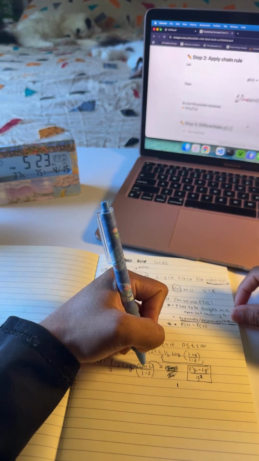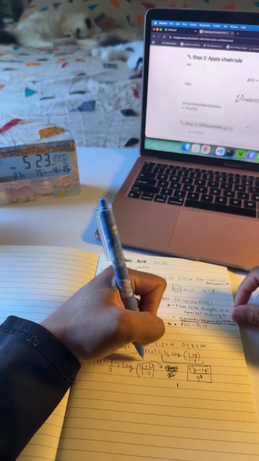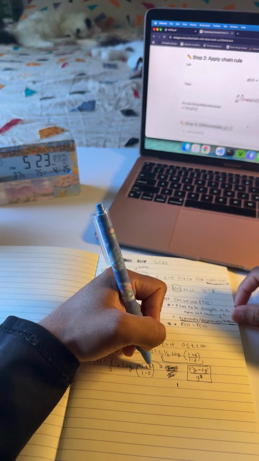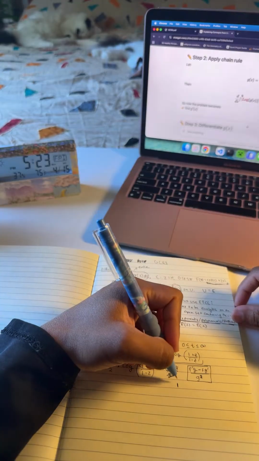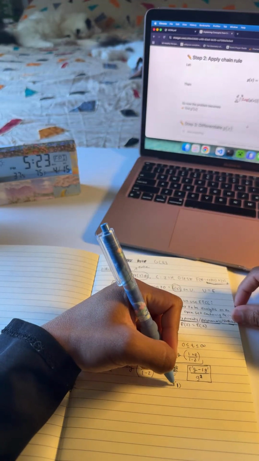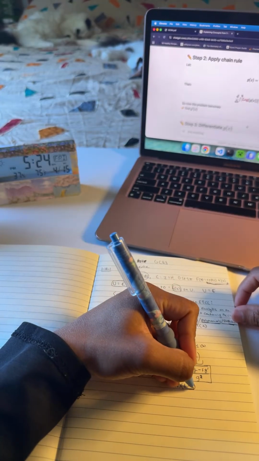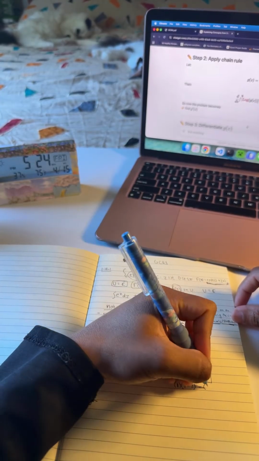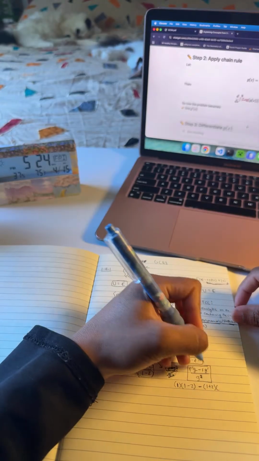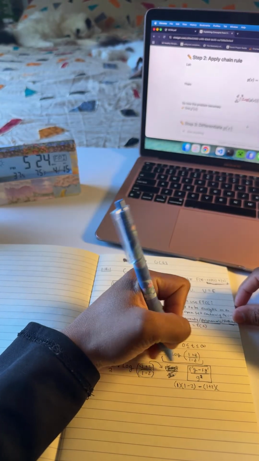Because the constant goes to 0 and variables go to 1. So 1 times g, which is the denominator, 1 minus z, minus f, which is 1 plus z, times the derivative of the denominator, which is negative 1.